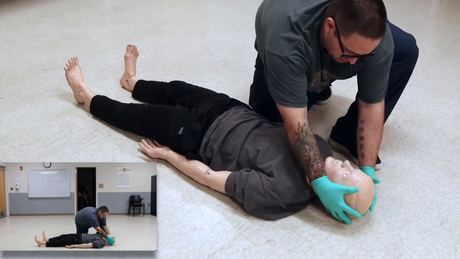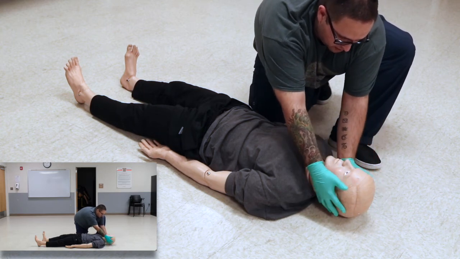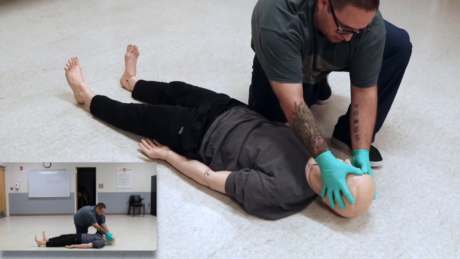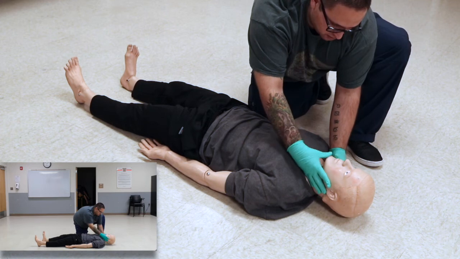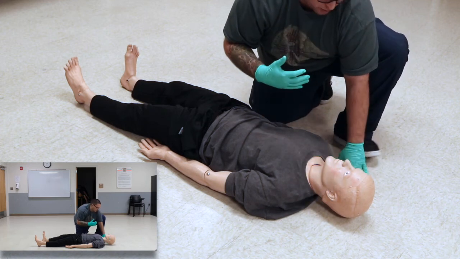Take your gloved hands. You're going to feel for any deformities, any crepitus, any soft spots. We're going to look for any external bleeding. From there, we're going to move up to the forehead, cheeks, jaw. We'll have them open up, stick their tongue out. Again, we'll reassess the airway at this point.